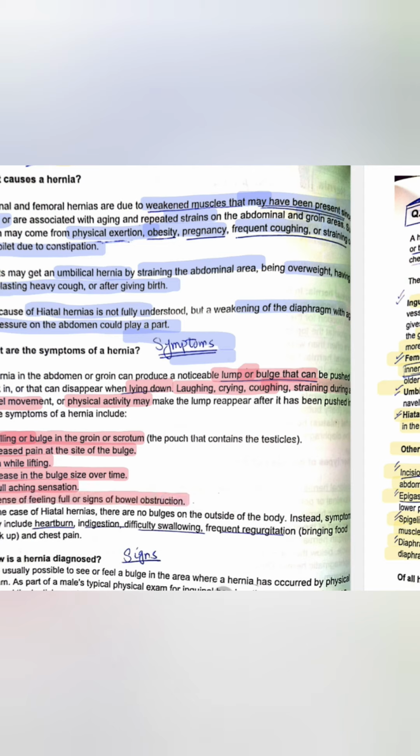In the case of a hiatal hernia, there are no bulges on the outside of the body. Instead, the symptoms may include heartburn, indigestion, difficulty swallowing, frequent regurgitation, bringing food back up, and chest pain.